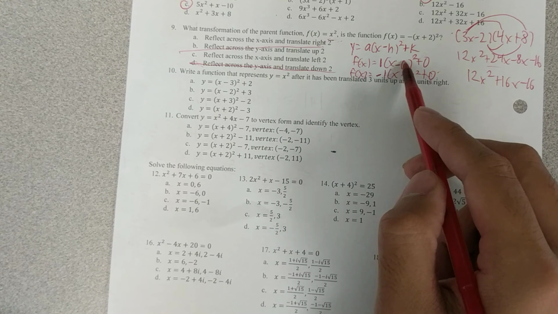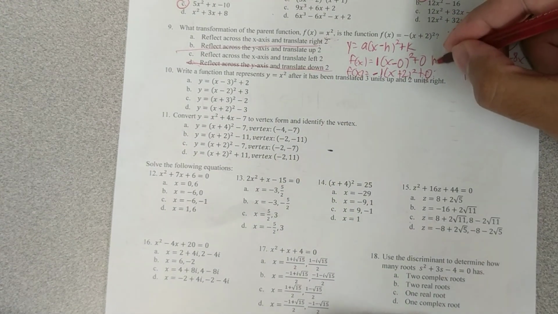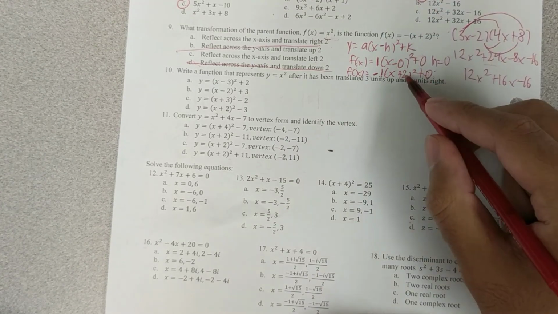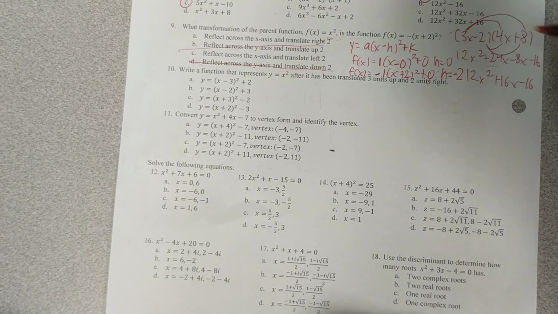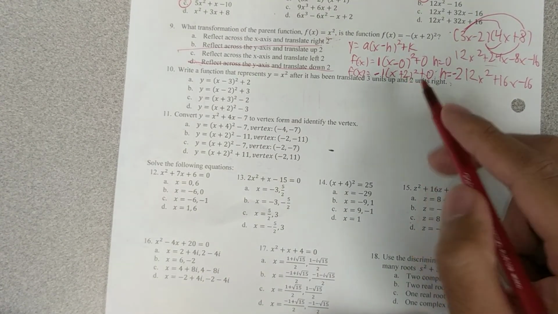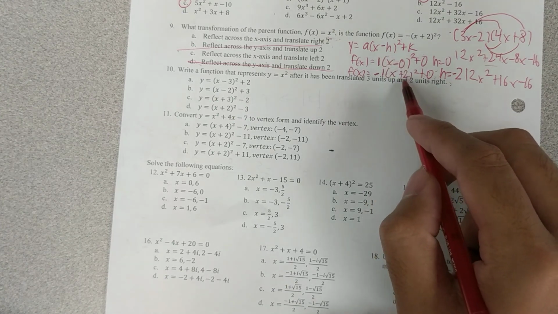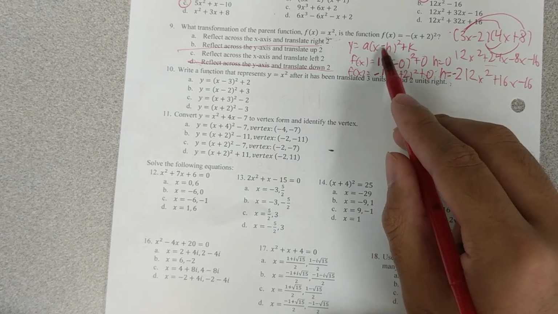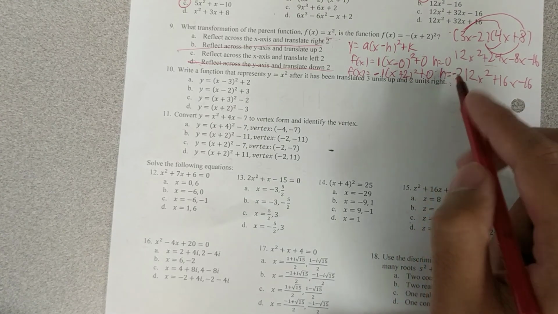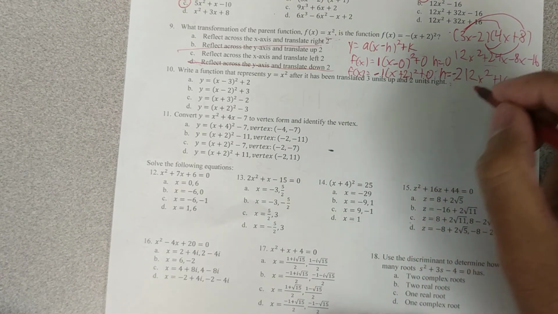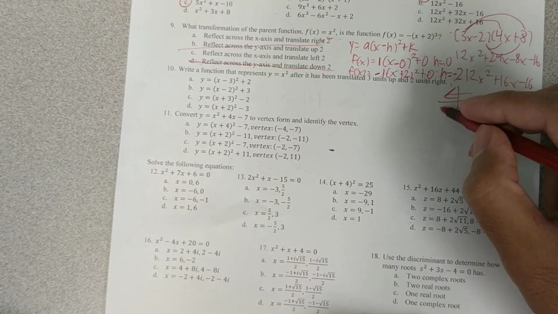Okay, so in the original function, x squared, h is 0. Okay, and then in the new function, h is negative 2. Okay, you have to remember that because the vertex form has a minus already, when it's a plus 2, that means you subtracted negative 2. So if h went from 0 to negative 2, h decreased. So decreasing is to the left.